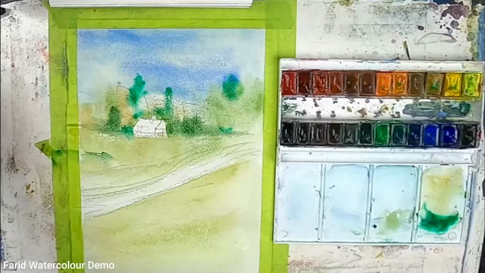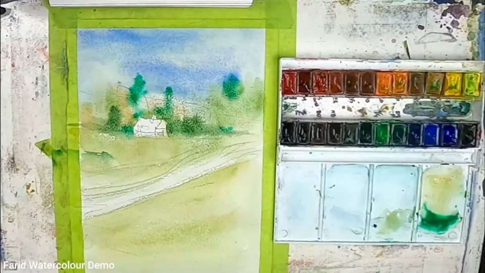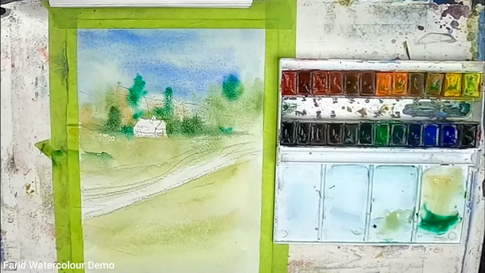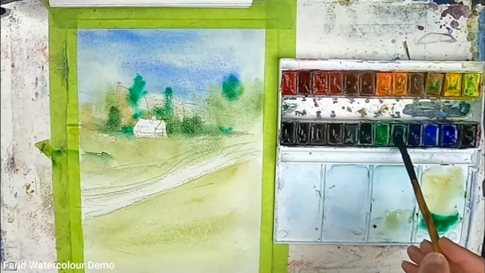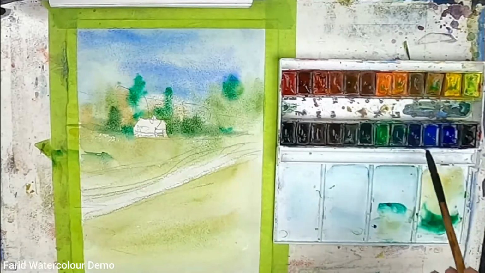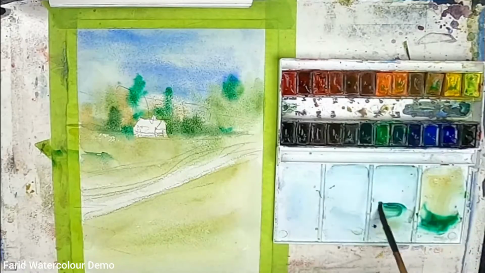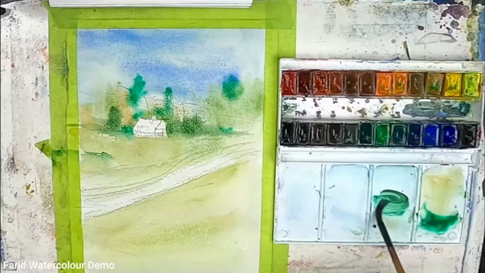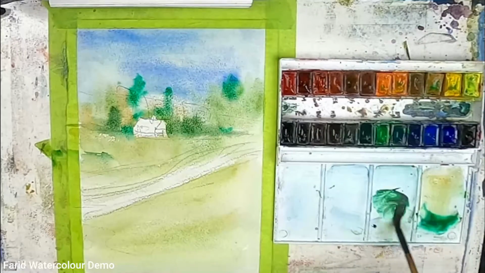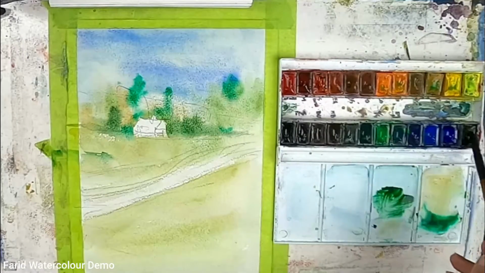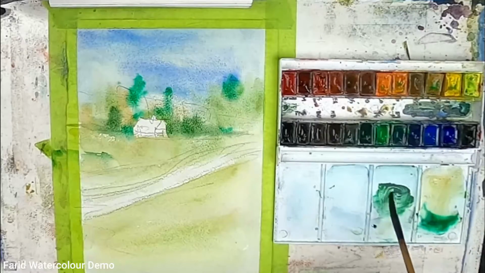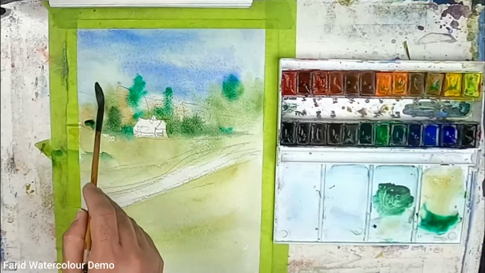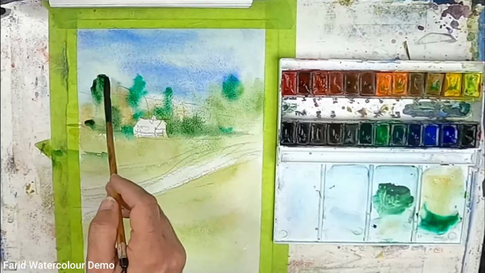If we use lots of water plus less paint, it gives us a light result of paint on the paper, and it's really free, so you can't control the edges. Both techniques work, but we have to know where we want to use them. That's one of the items in watercolor that we always have to be careful about and use in the right place.